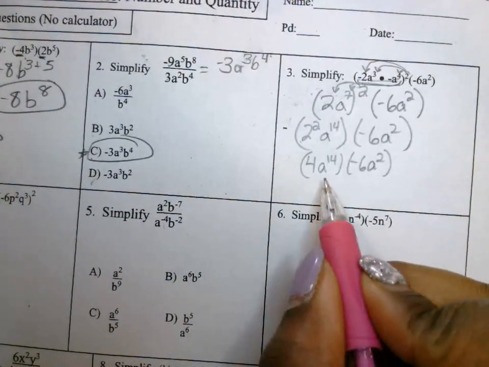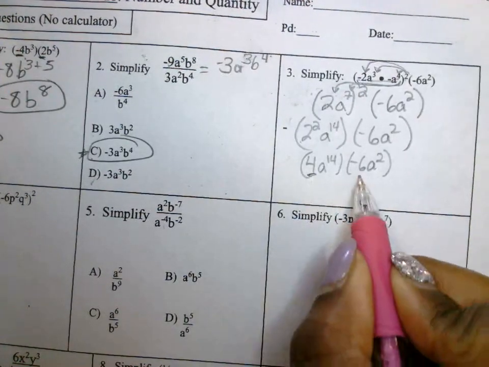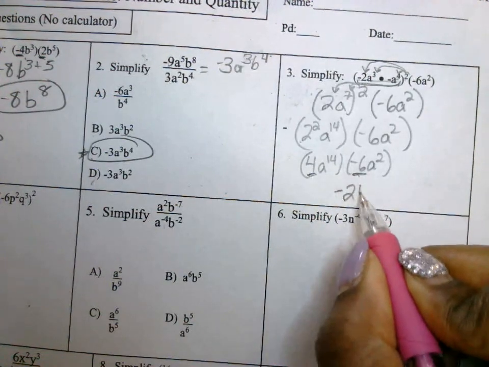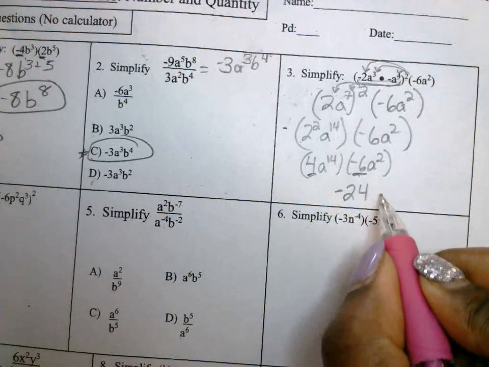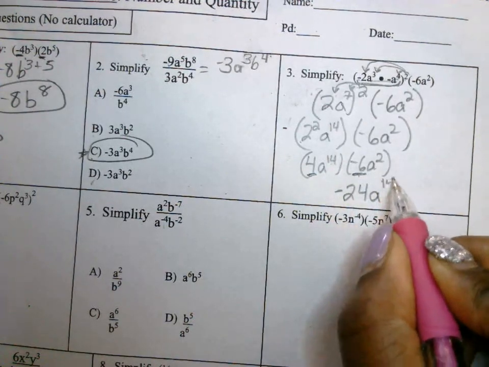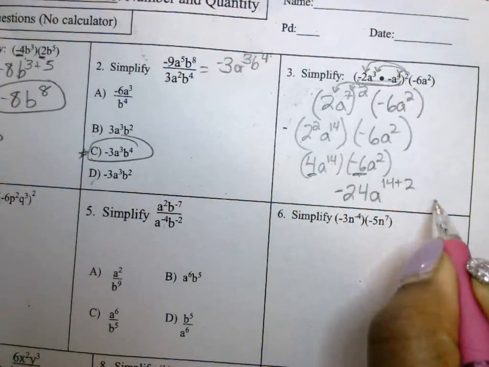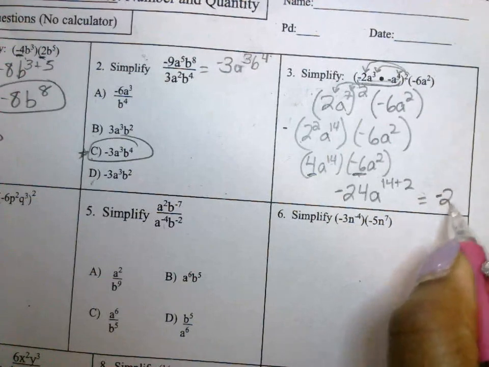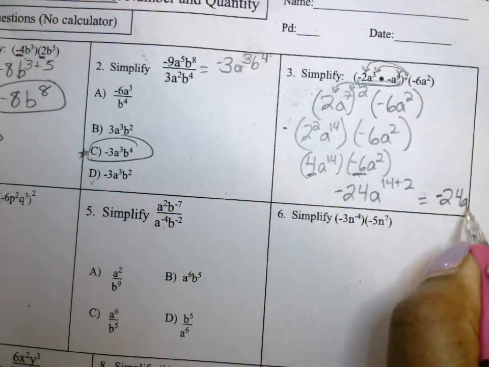All right, let's multiply the numbers together. What's 4 times a -6? -24. Add the exponents together. 14 plus 2. What's 14 plus 2? 7. Wait. 16. Bless your heart. It's okay. Yeah, it's all right, baby cheeks.